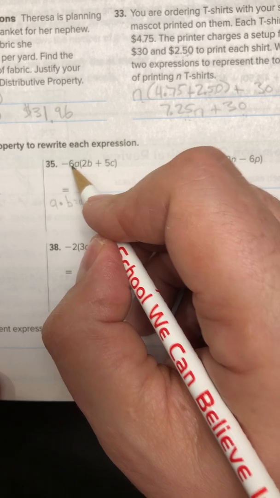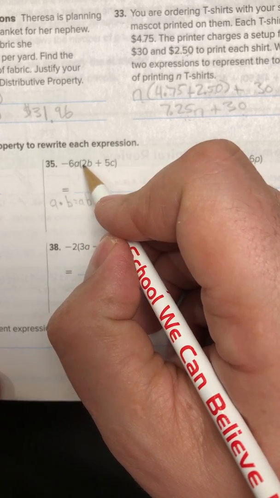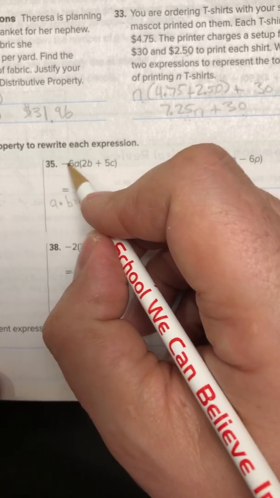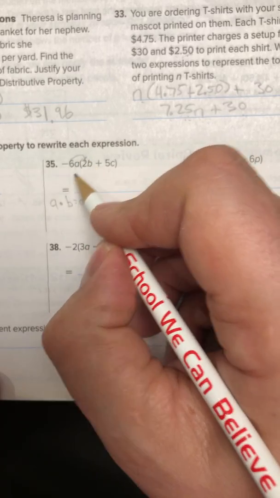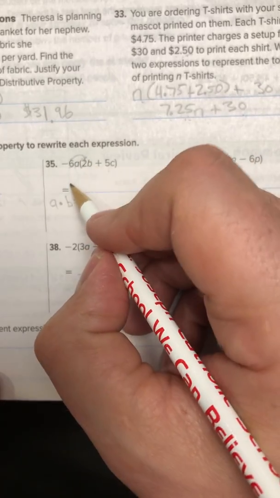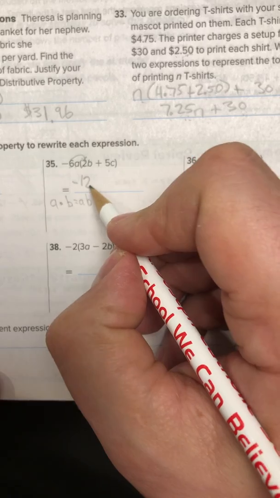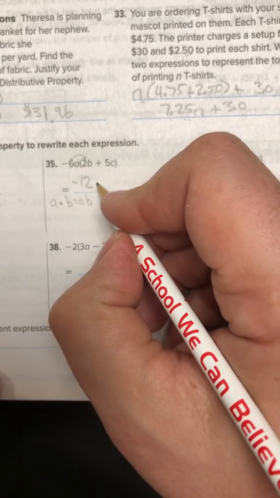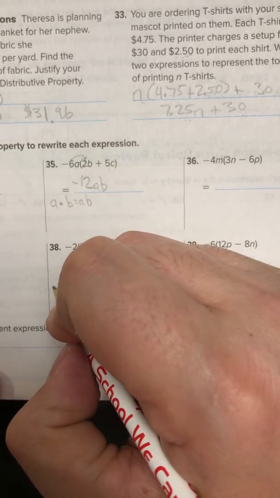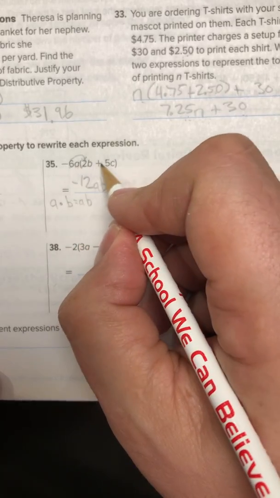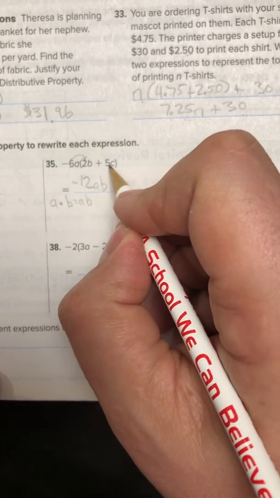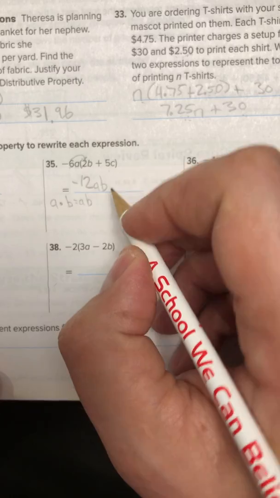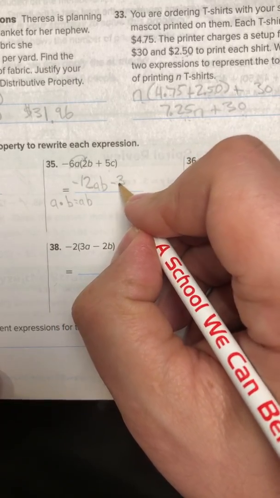If I have negative 6a times 2b, negative 6 times 2 is negative 12. A times b is ab. And now negative 6 times positive 5, negative 30.